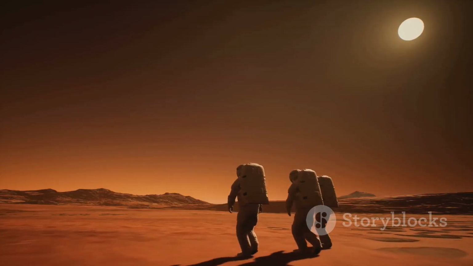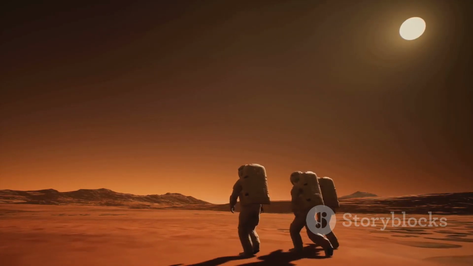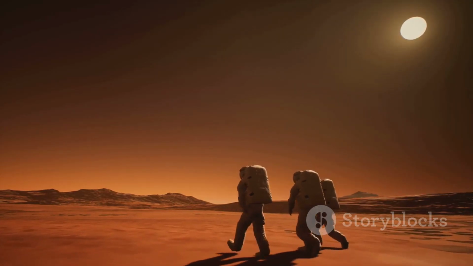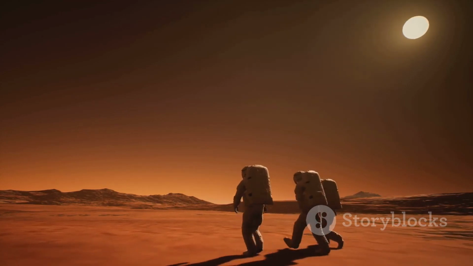The future of space exploration is brimming with possibilities, and quantum tunneling is poised to play a pivotal role in shaping this exciting journey.